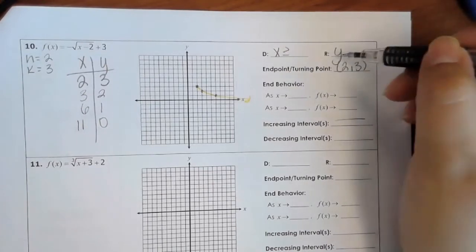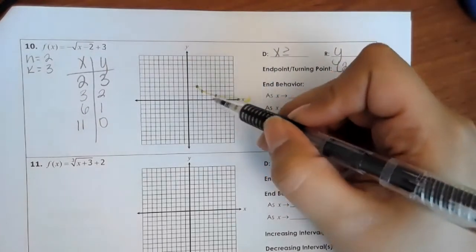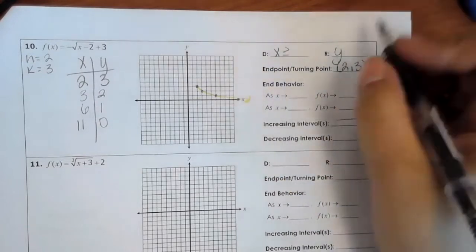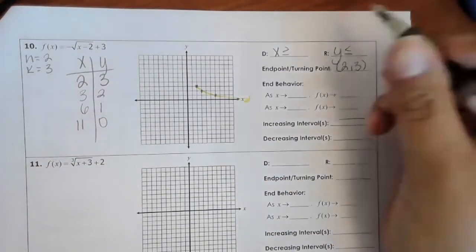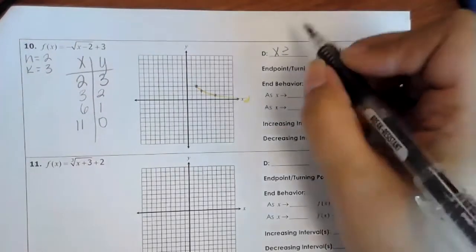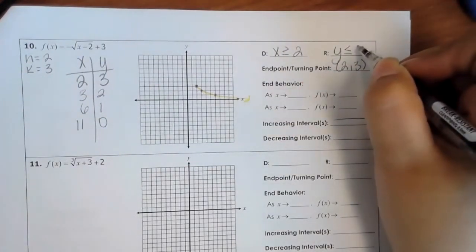Your range is going to start with y. But notice how we go down. When we have a decreasing interval, our range is less than or equal to. x is greater than or equal to h, y is less than or equal to k.